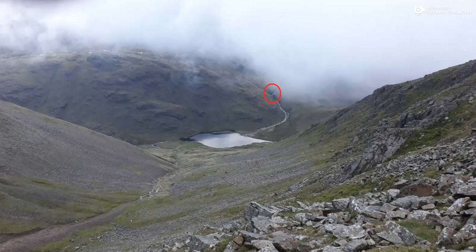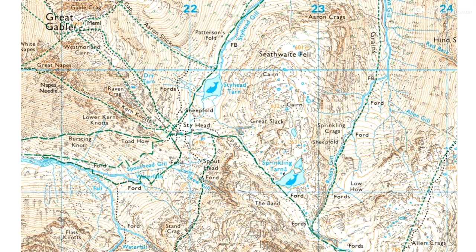This week we're in the Lake District, and what I want you to identify is the point from which this photo was taken, and also can you identify the feature circled in red. So this feature here. So there's our photograph using the Ordnance Survey 1 to 25,000 map. And there is our map.